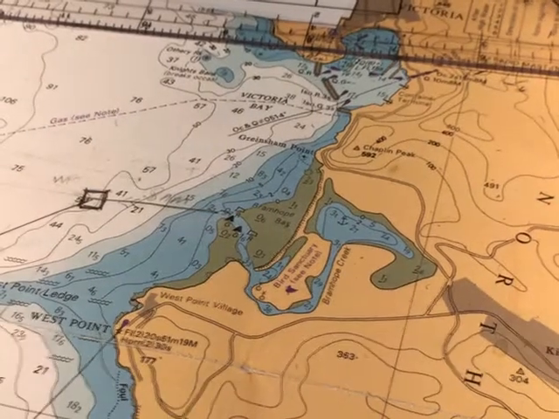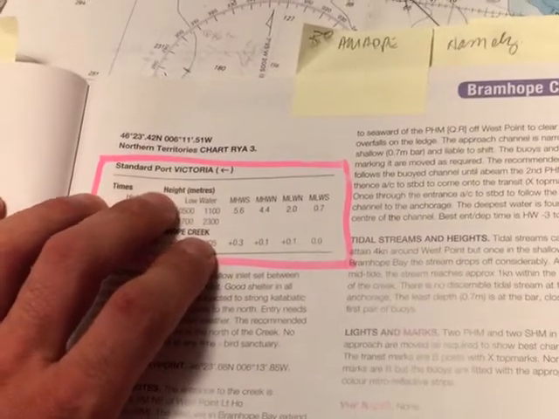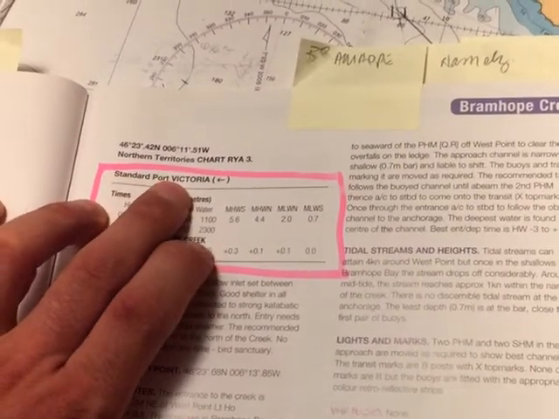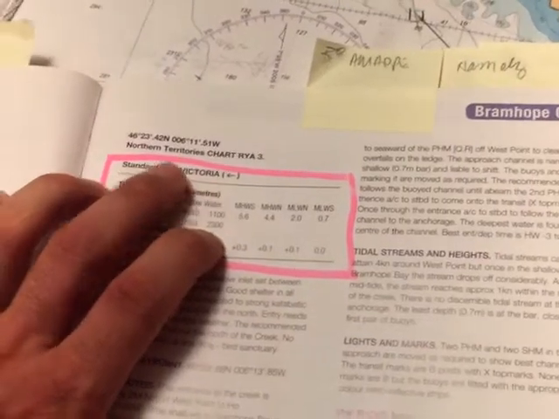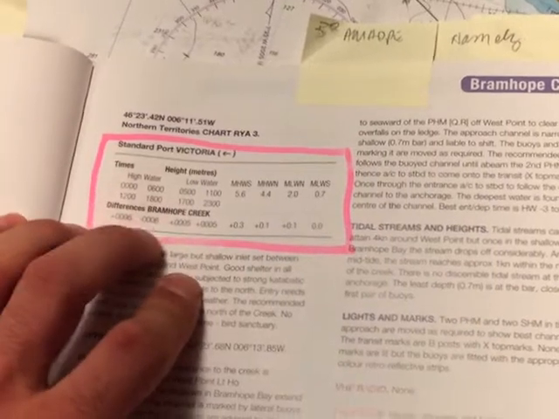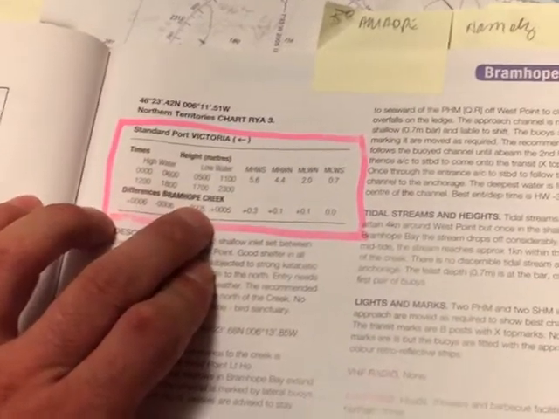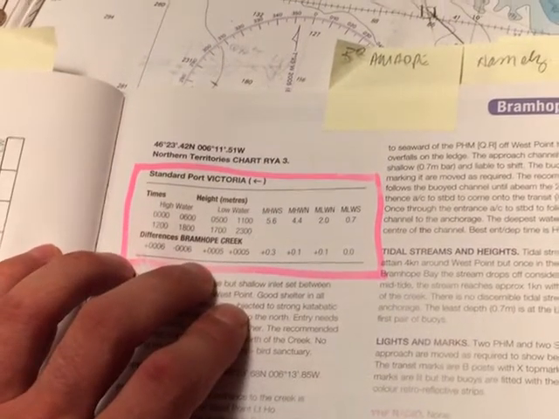So first thing we do is we go to our tidal almanac here and we go to Bramhope. Now what do we notice? Bramhope, we notice, is a secondary port. So it tells us to get our high water information first from Victoria, which is a standard port. And then once we get the information there, we can apply these differences in time and depth, tidal depth, to get to high water at Bramhope.